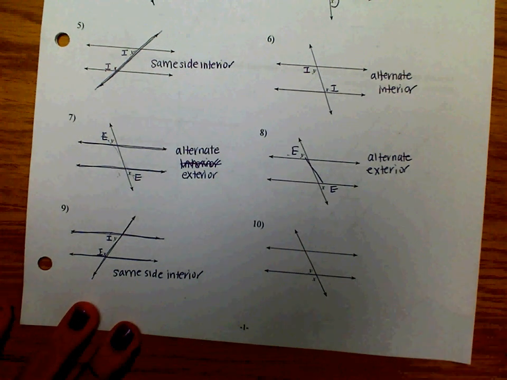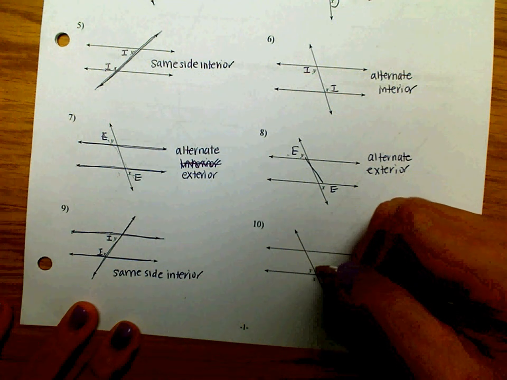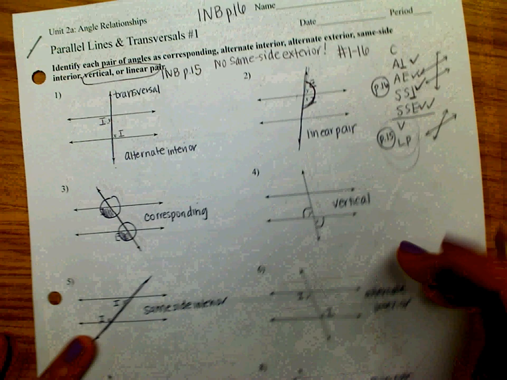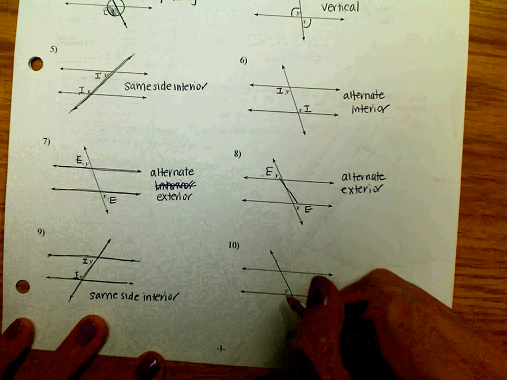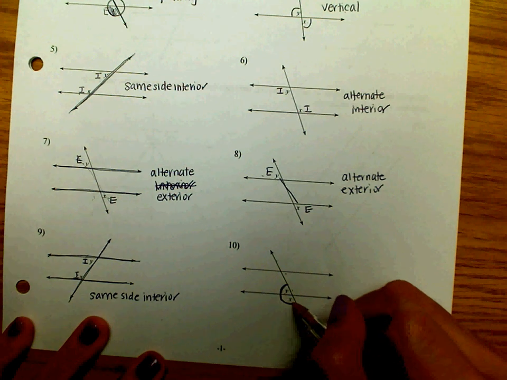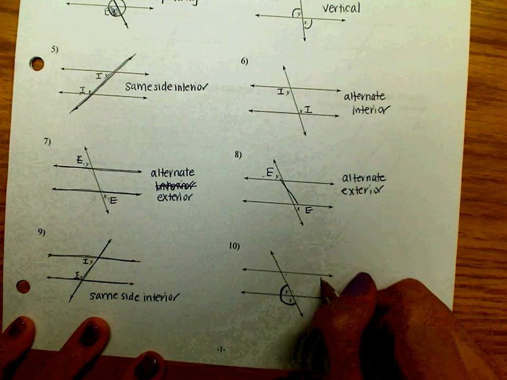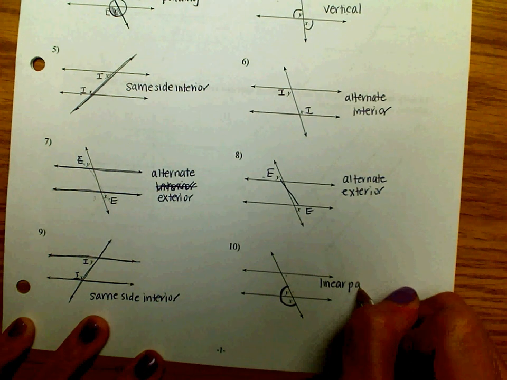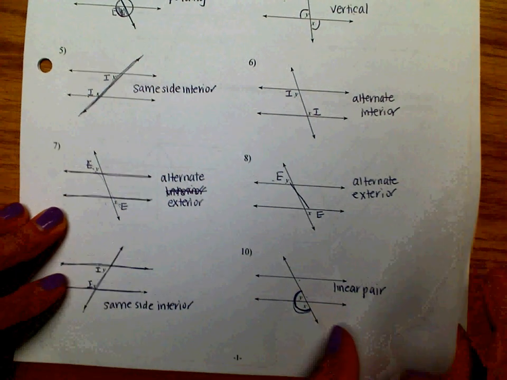Okay, so now let's go to number 10. Number 10, you didn't jump from one intersection to the next, so it can't be any of these. It has to be one of these. So if you look at it, if you connect y and then connect x, that makes half a circle, which is 180 degrees. So this is a linear pair, not a bow tie. They are side by side, they're adjacent, and create a linear pair. At any point, pause the video.